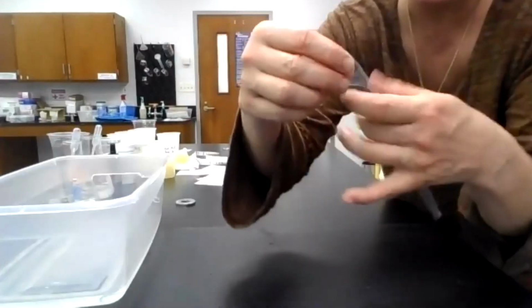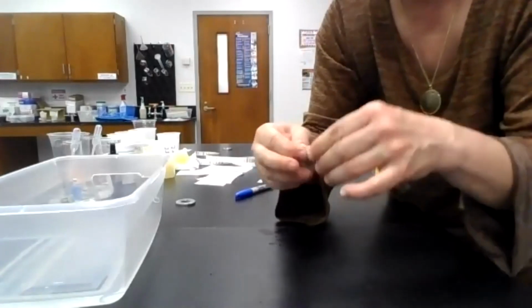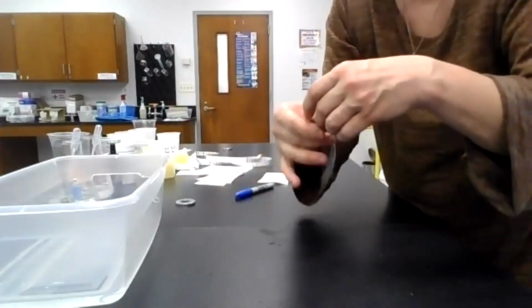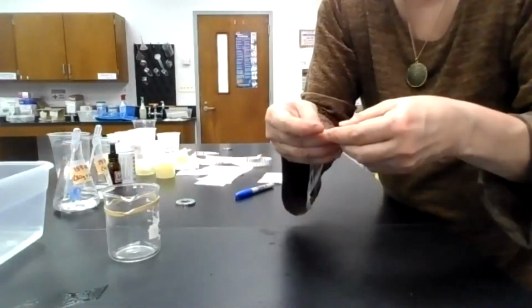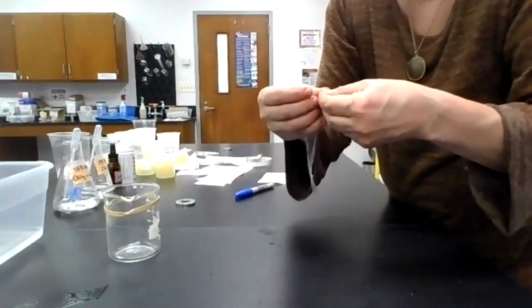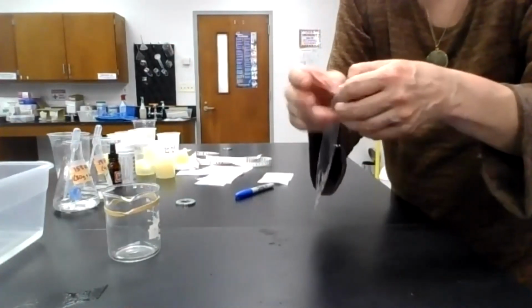Now I'm going to come back to that in a second, but the first thing I'm going to do is I'm going to tie a knot in this because I'm going to add some solutions to this bag. Okay, so opening up the other end of the dialysis membrane is always a challenge. So let me take a moment here and voila, I got it open.